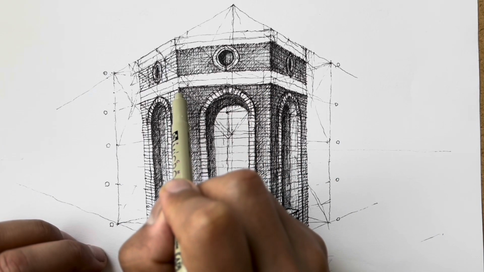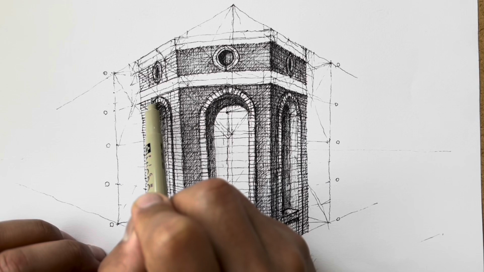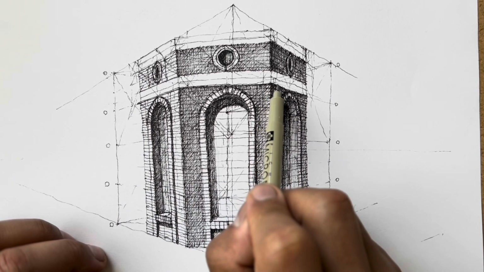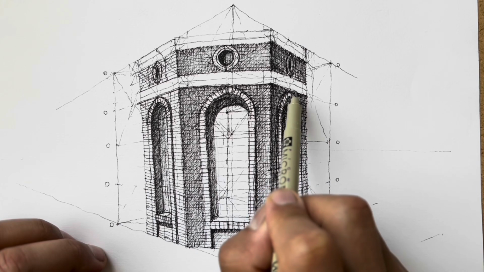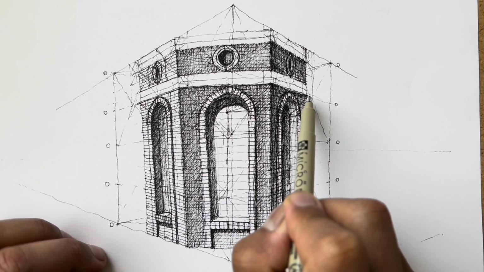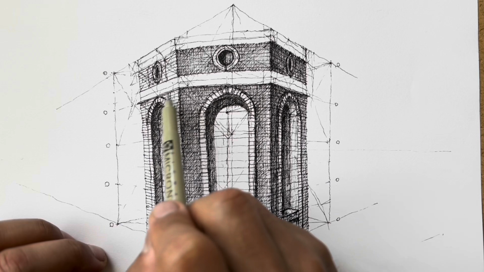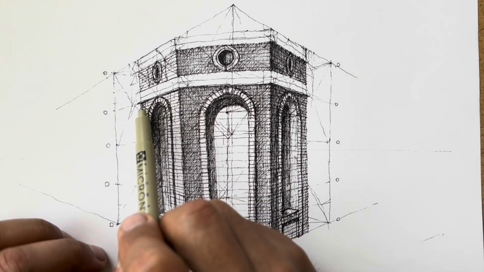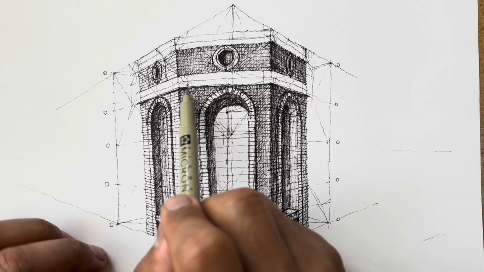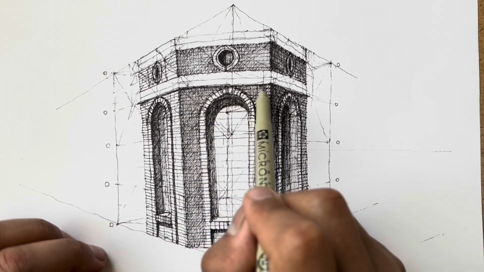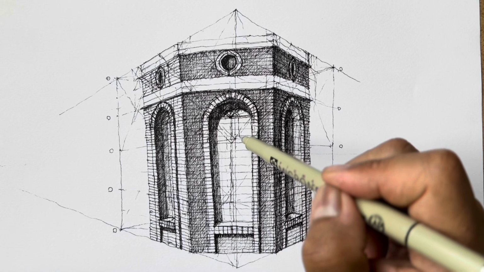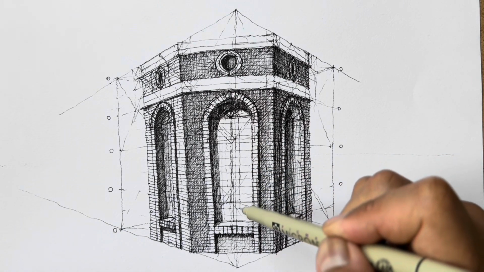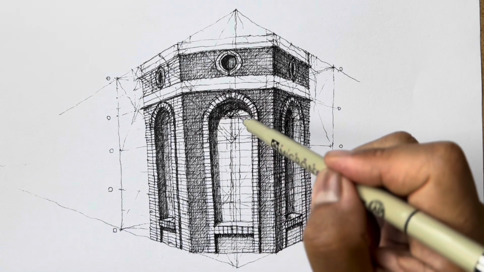And of course, the next one is to indicate the shadow under these features. These are cornice features to divide the lower window and the circle window. These are ornamental features, really typical of classical buildings. And of course, the next one is the window framing.